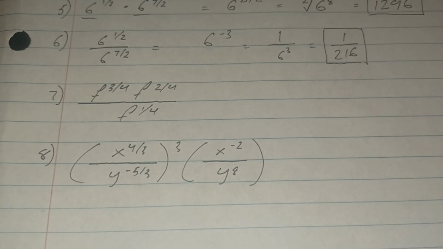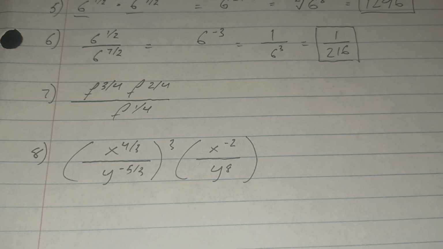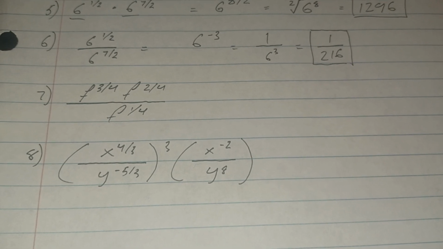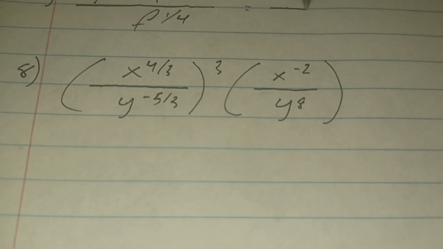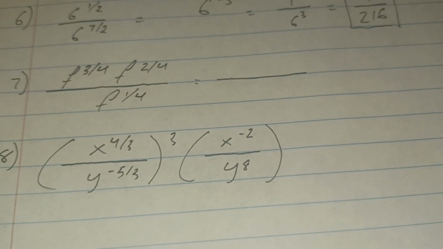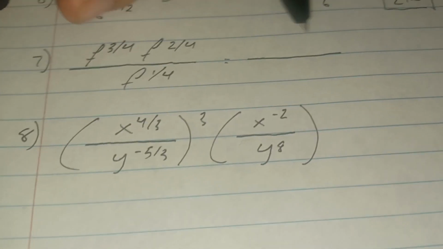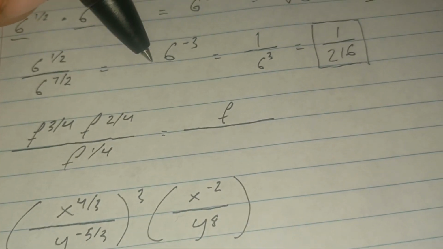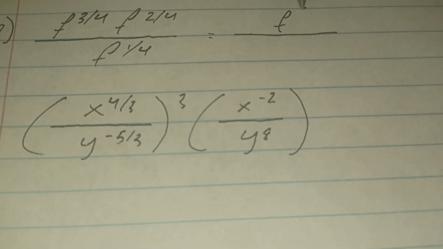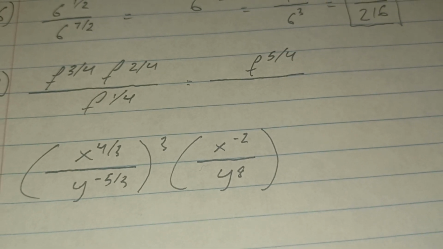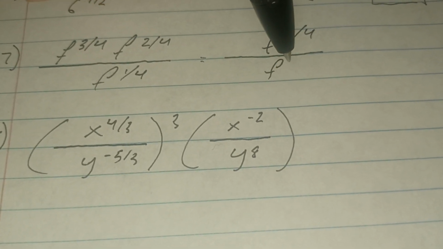We have f to the 3/4 times f to the 2/4 divided by f to the 1/4. So basically, all we have to do is, let's first multiply across the numerator, f to the 3/4 times f to the 2/4, which again, you are going to be left with the same base f, and then add 3/4 and 2/4 to get 5/4, right? You add these exponents, and now you're left with f to the 5/4 over f to the 1/4.